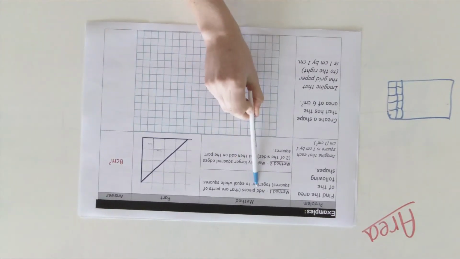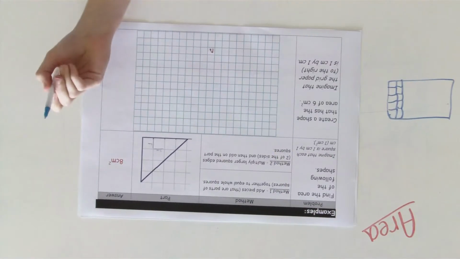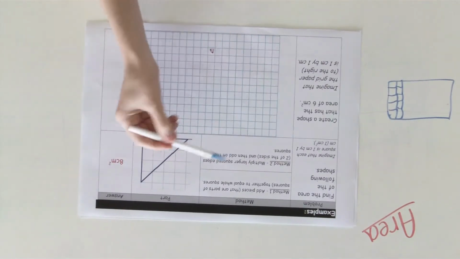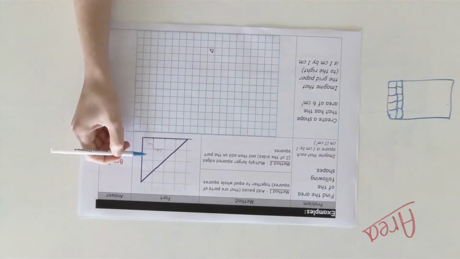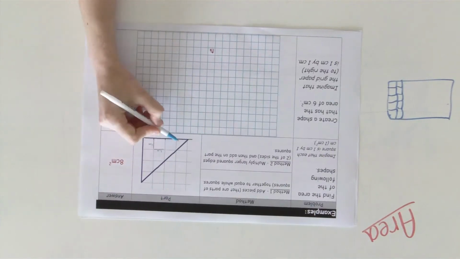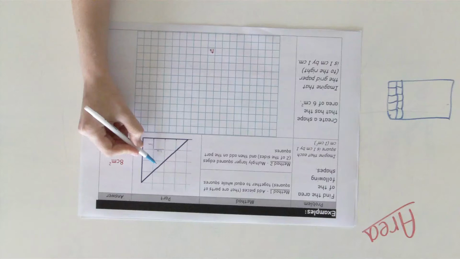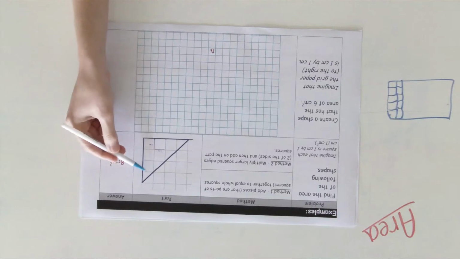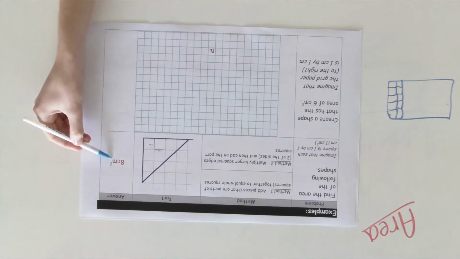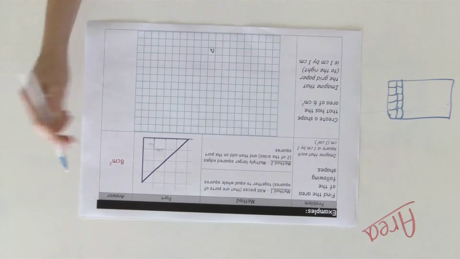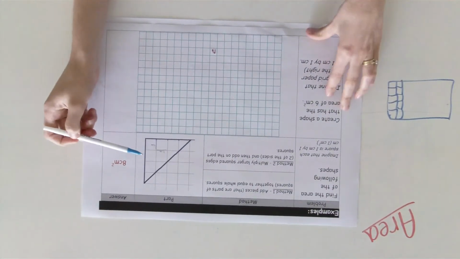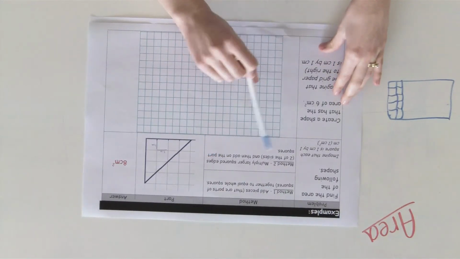So method number one is when you add pieces that are parts of squares together to equal whole squares. So this is where you would go, 1, 2, 3, 4, 5. These are 2 halves, so that equals 1 more, so that's 6. 2 halves more, that's 1 whole, that's 7, 8. 8 centimetres square, or 8 squared centimetres.